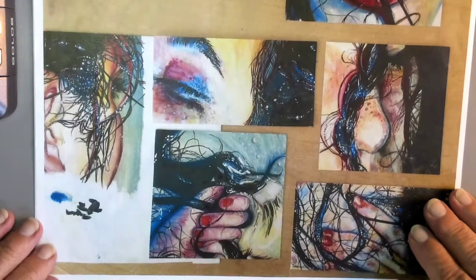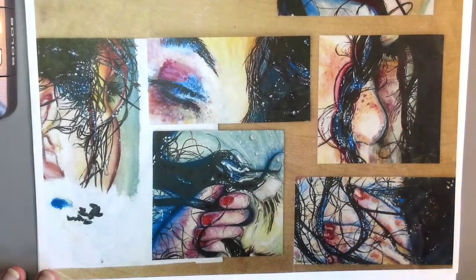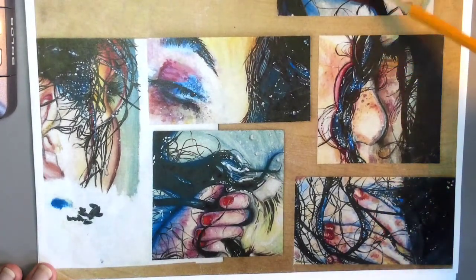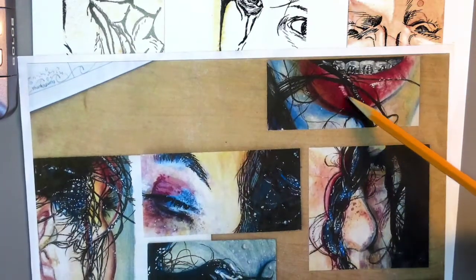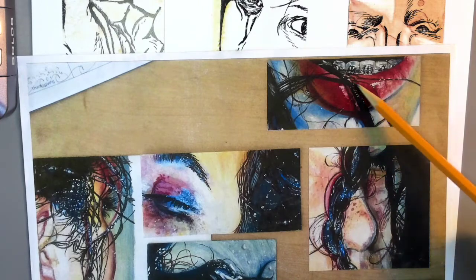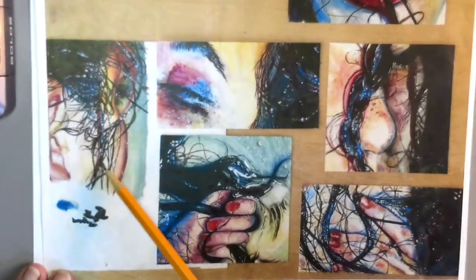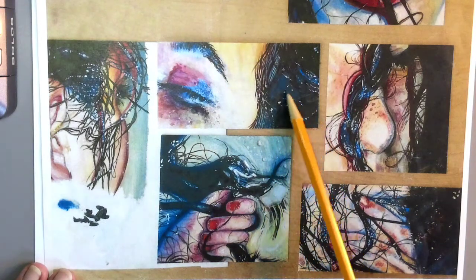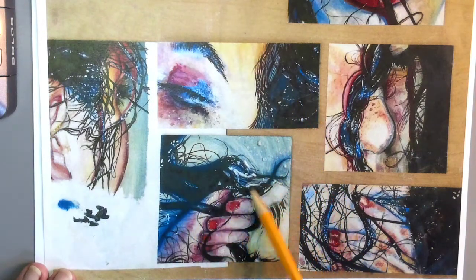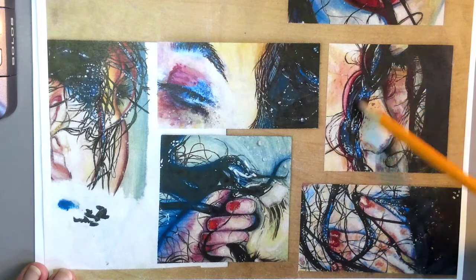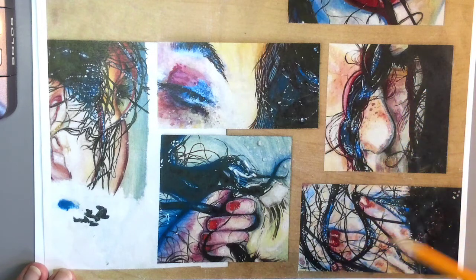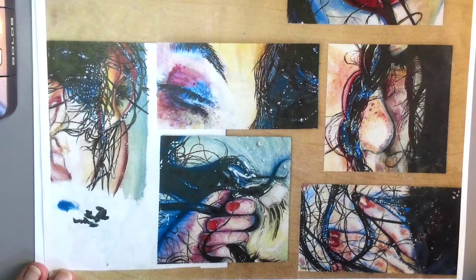This one's really cool. These are tiny little cards, and you see, it's all about wet hair. See her wet hair with her mouth right here? And more wet hair. Here's her wet hair. Here. And here. This is all done in oil paint. Isn't that cool?